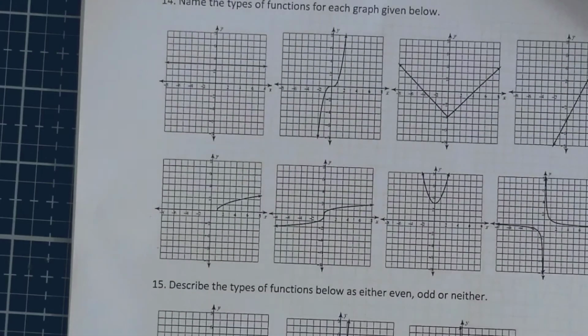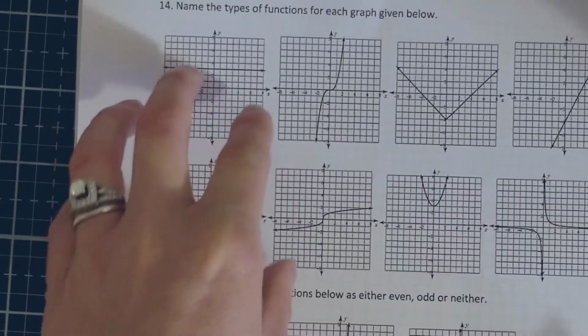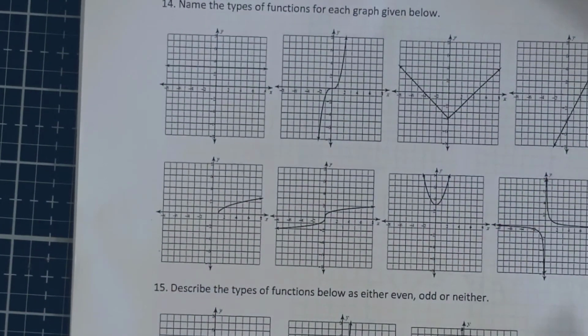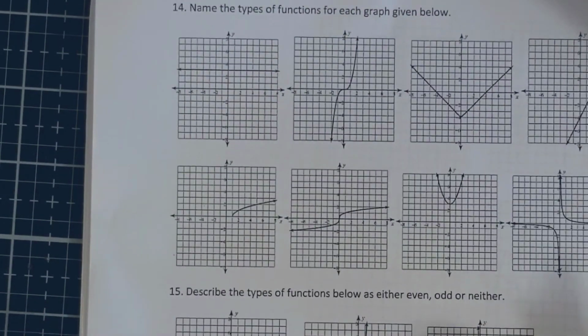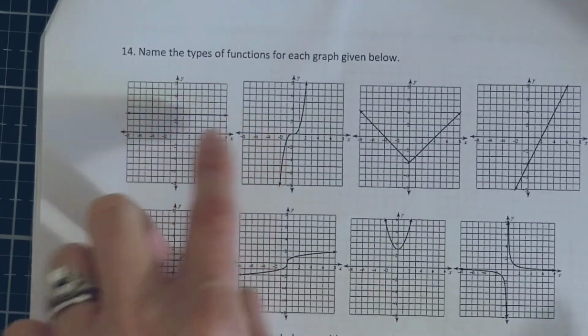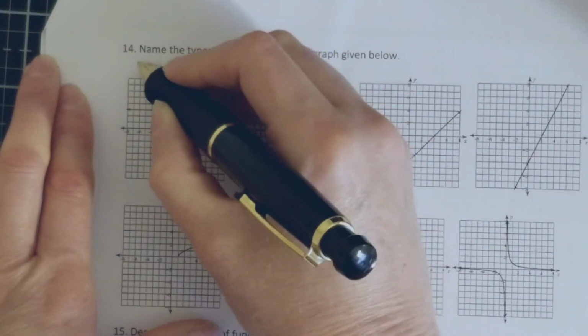All right, let's look at the next one, number 14. Name the types of functions for each graph given below. One of the versions of tests that you may see is a picture of a graph, and you basically match the answer there. So the first one, it's hard to see here, is a straight line going across. This is a constant.